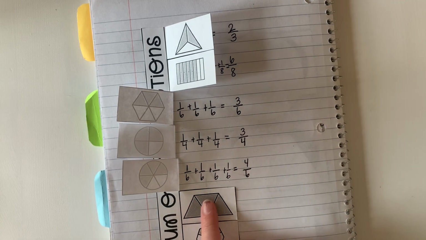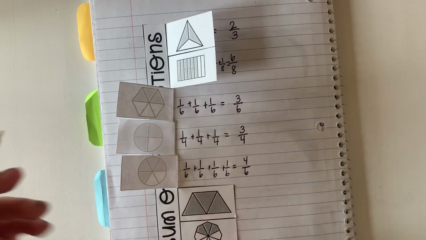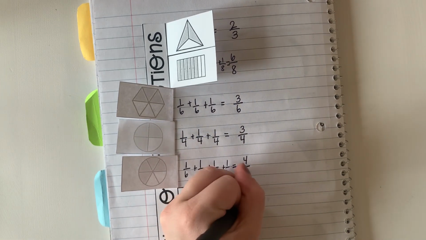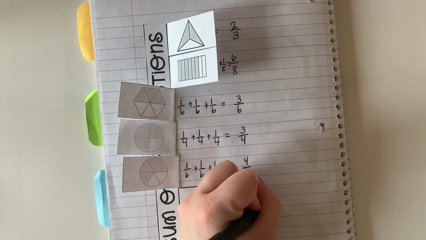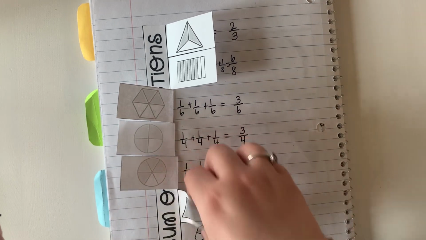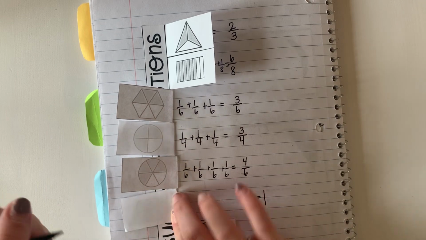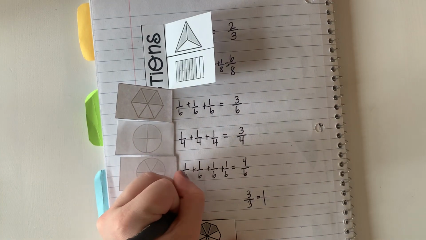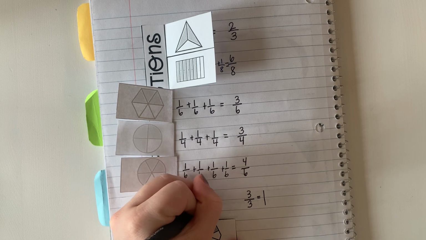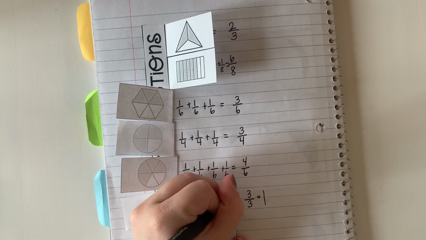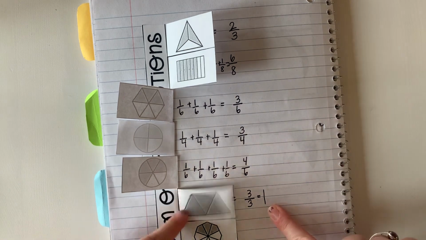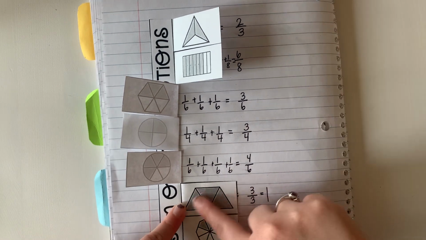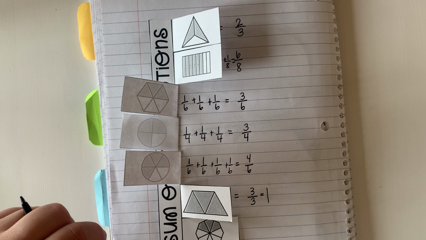Okay, and then this one has 1, 2, 3 pieces, and 3 pieces are colored in, so it would be 3/3, which is the same as 1 whole. And the sum of unit fractions would be 1/3 plus 1/3 plus 1/3 equals 3/3, or 1 whole trapezoid.